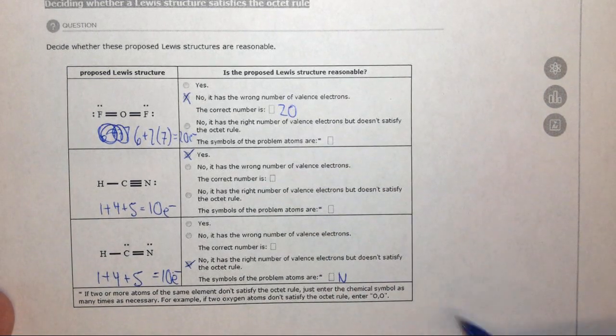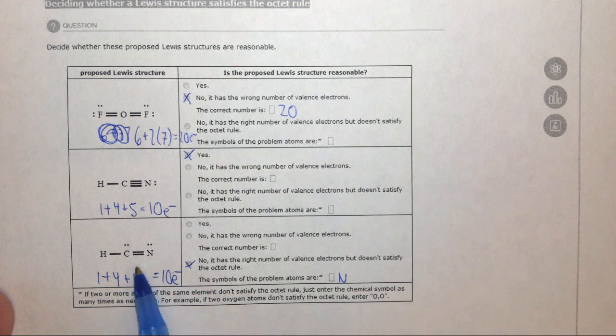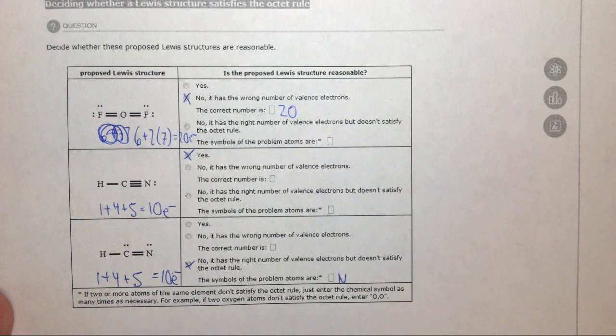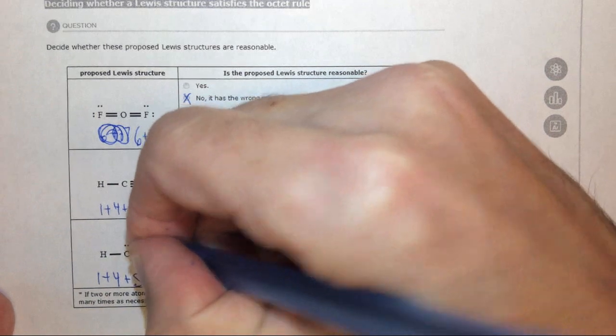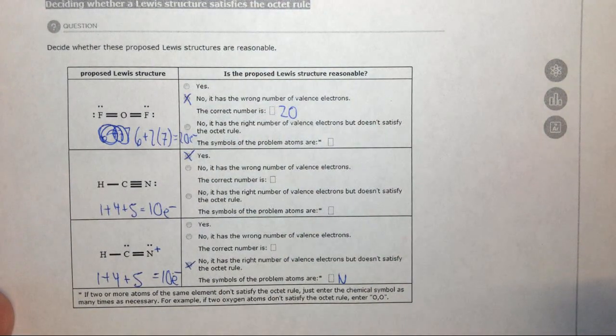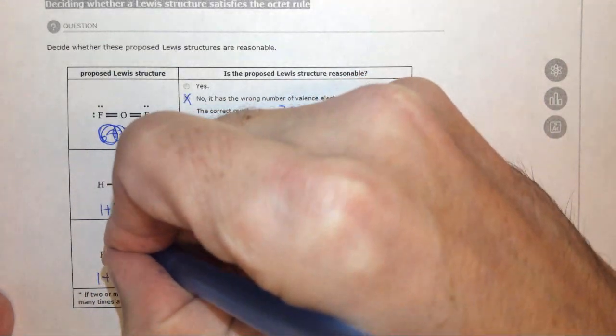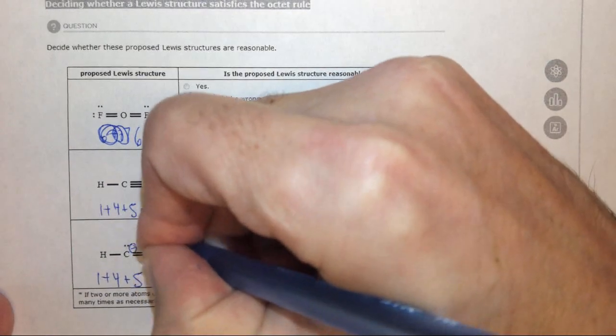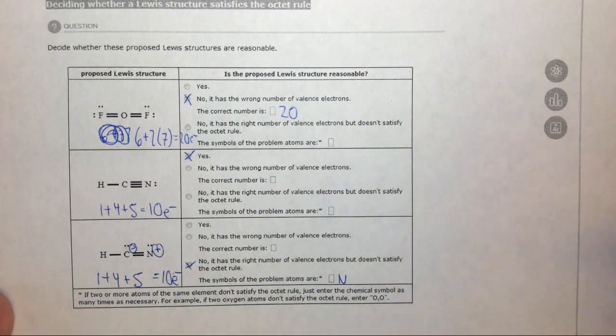If we were to go a step further, which the question doesn't ask us to do, we would find the formal charges aren't very good either. If we look at nitrogen, it wants to have 5 electrons around it, but it only has 1, 2, 3, 4. So it is plus, because it is missing an electron. And carbon wants to have 4 electrons around it, and it has 1, 2, 3, 4, 5. So it is minus because it has an extra electron around it. These formal charges are not good.